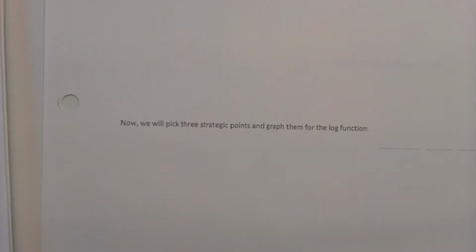Okay, lesson 49, the log function. So you need to know how to graph the log function. We're going to learn to do it by graphing the exponential function. And since they are inverse functions of each other, we can quickly just convert it. What do I mean by that?